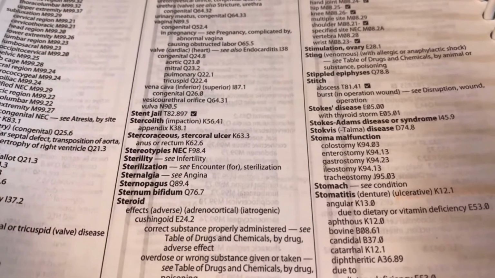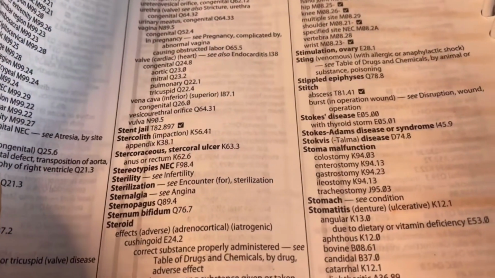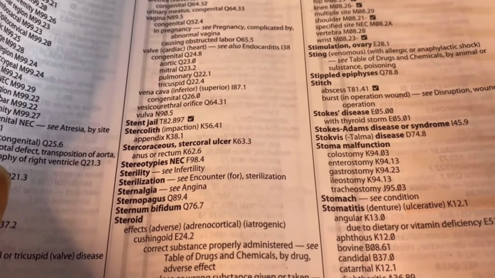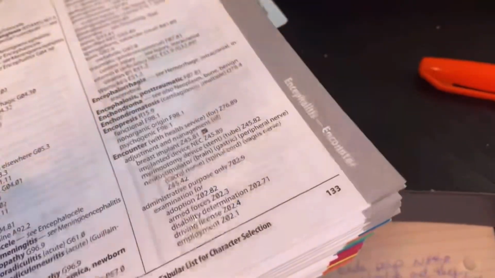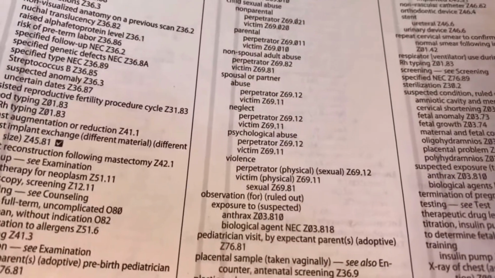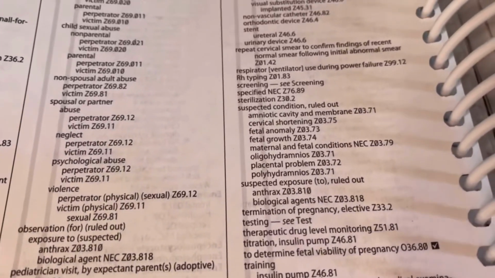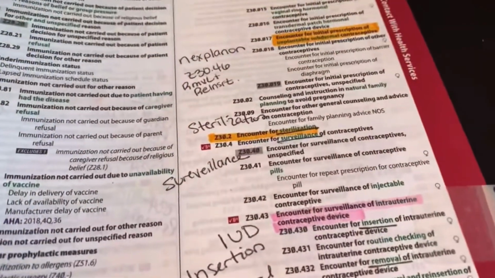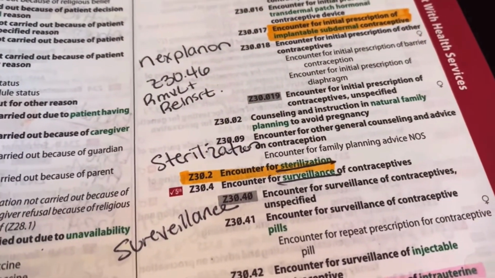Sterilization, see Encounter for sterilization. So now I have to go to Encounter. See, you guys can tell I don't ever look up sterilization, or I would have known to go to Encounter. I have my codes memorized in my head. Some of them, not all of them. Okay, so it said go to Encounter for, and then we have to look for sterilization, which is right there, Z30.2. So that's all the way in the back where I have my little tab here for contraceptive. And Z30.2 is right there, sterilization.